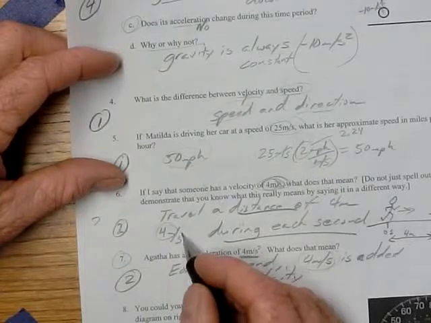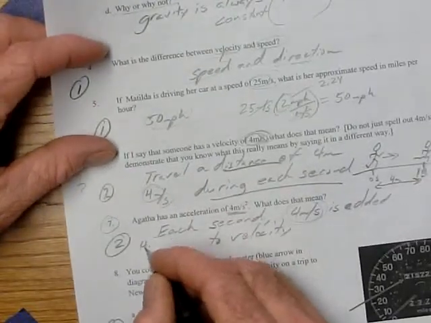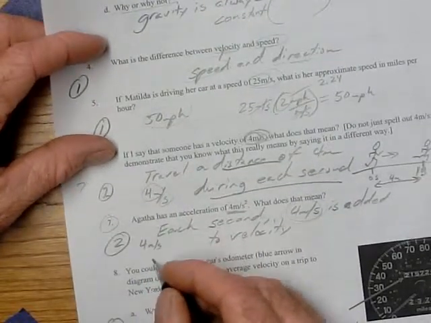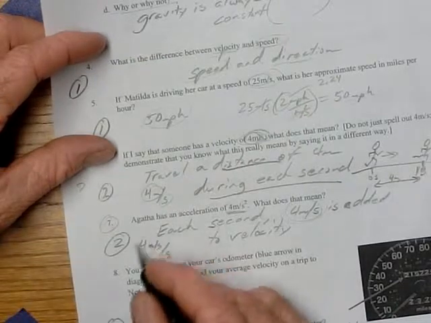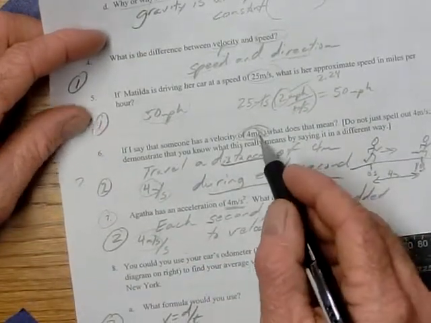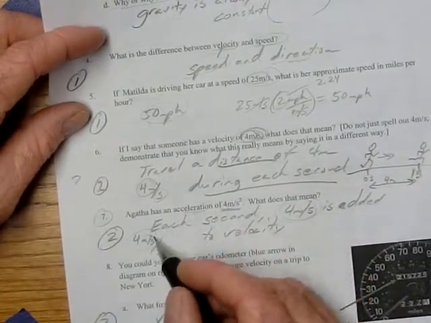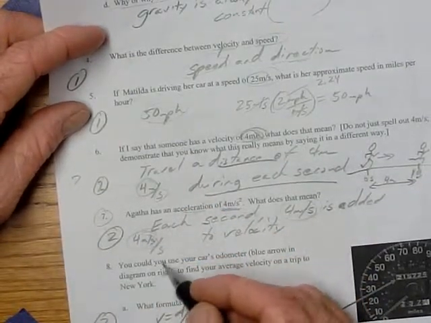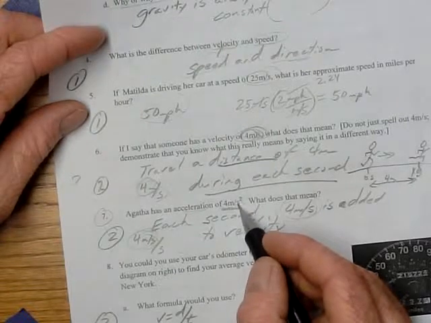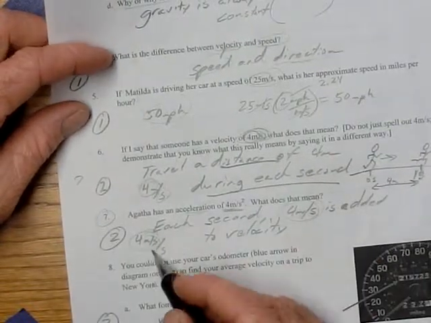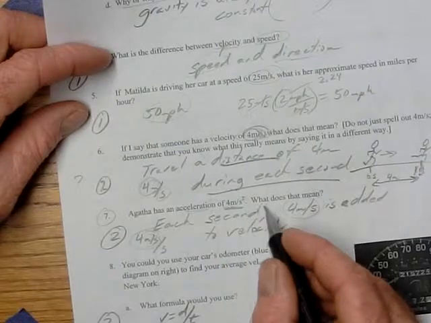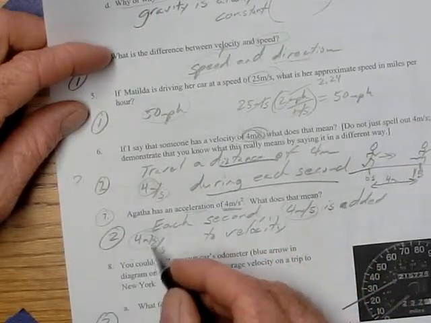This is how much is added every second. Up here with velocity, we're adding meters, we're adding position. With acceleration, we're adding velocity. And the fact that that says s squared gets everybody all confused. It might be easier just to write 4 meters per second, or say 4 meters per second.